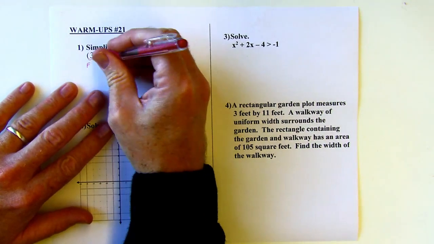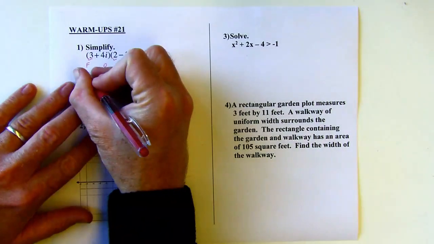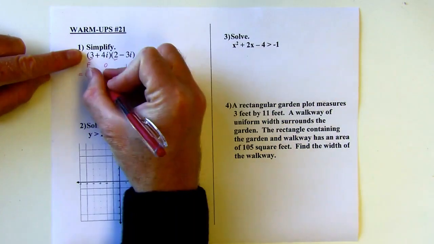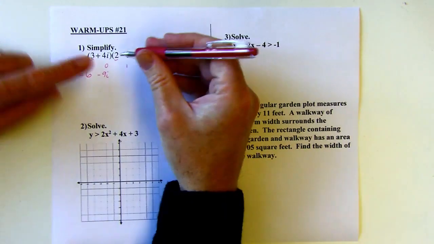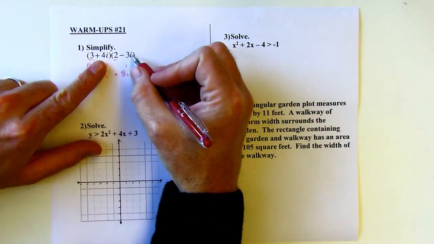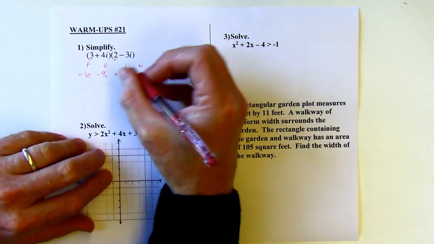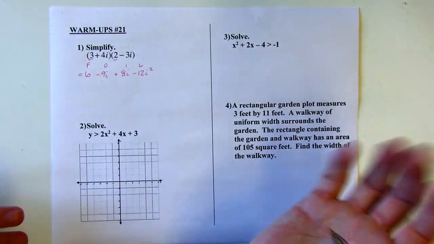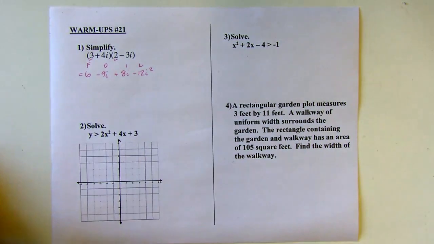So first will be the 3 and the 2. 3 times 2 is 6. Outer is going to be negative 9i. Inner is going to be 8i. And last will be, let's see, 4i times negative 3i would give me negative 12i squared. Just treating the i's like any variable, as if they were x's for now, okay?